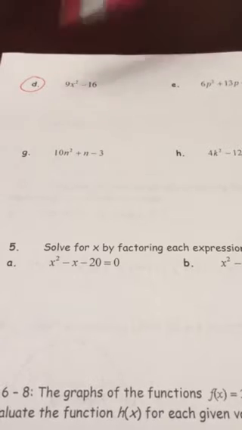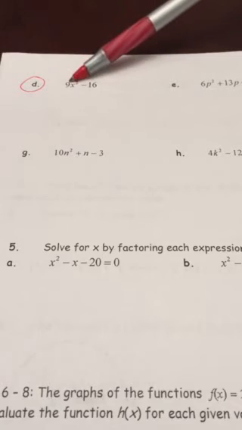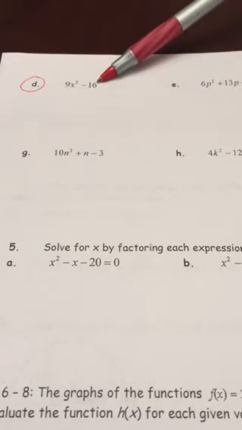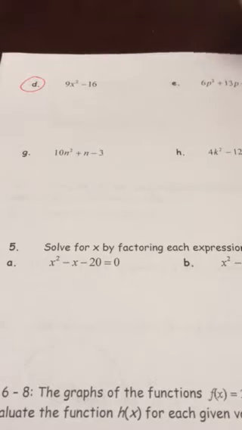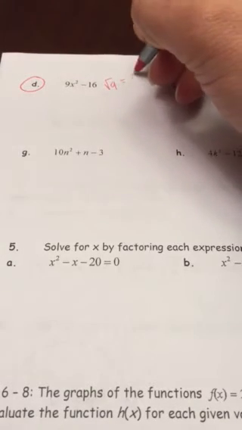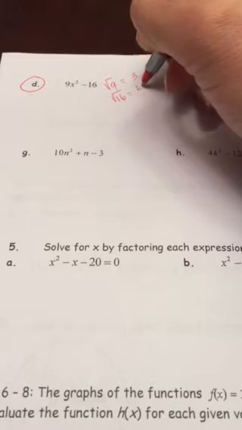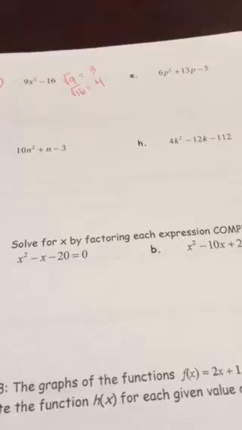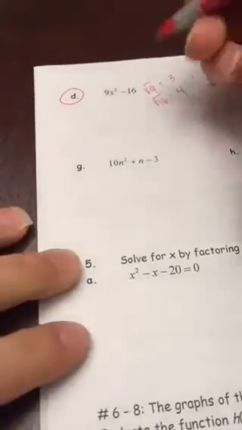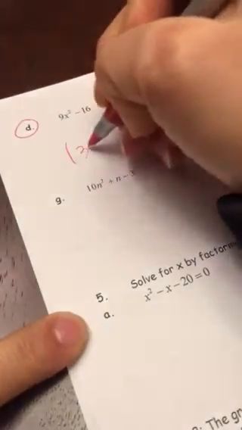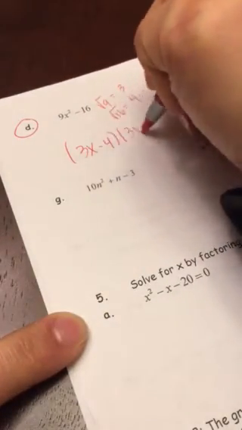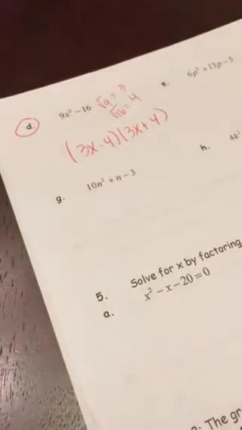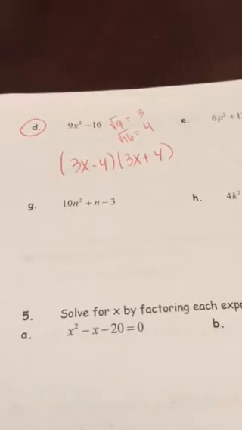So on number 4D, what we have here is, the fastest way to go about it is noticing that 9 and 16 are both perfect squares, because the square root of 9 is 3, and the square root of 16 is 4. So because of that, it's going to factor, let's try that one more time, to 3x minus 4 and 3x plus 4. And then that would be your answer because they're perfect squares.